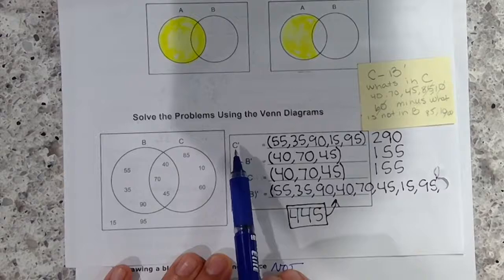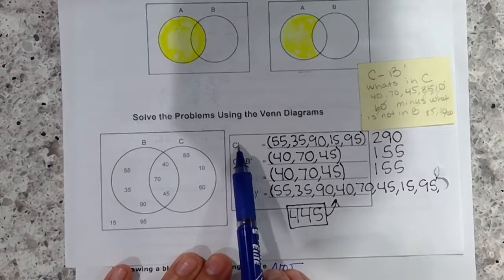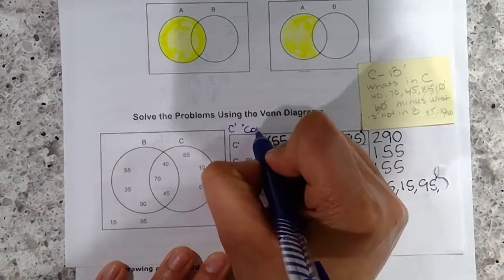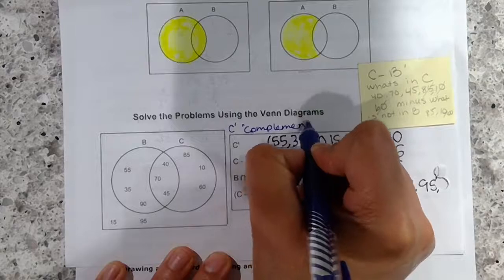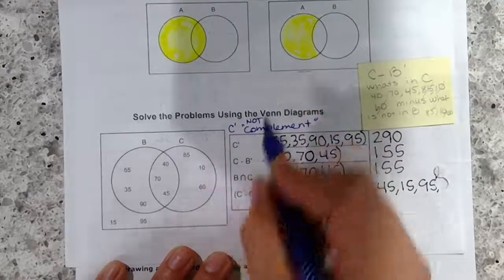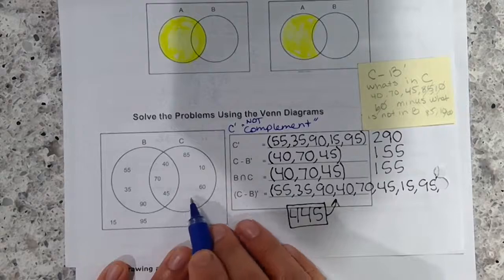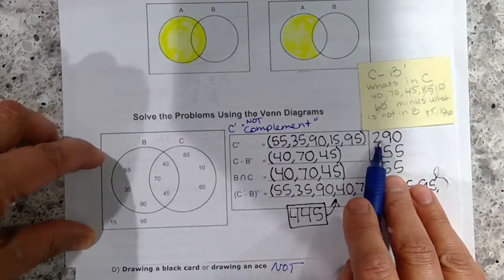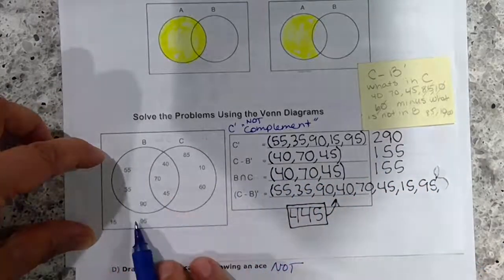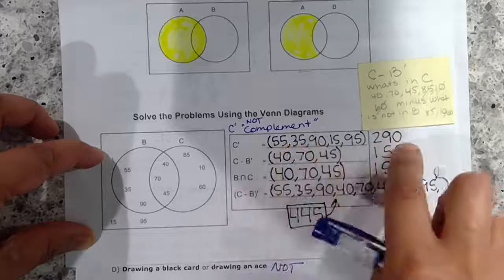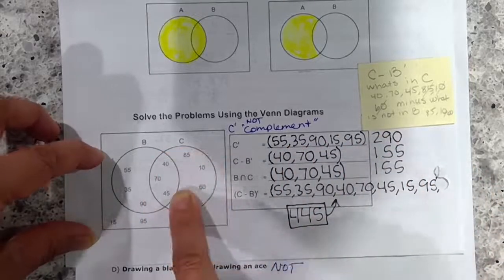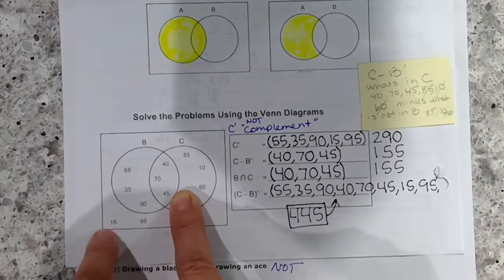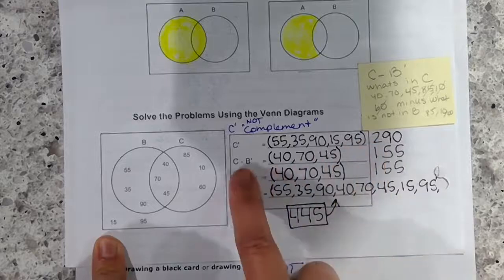So first, C complement. What does that mean? That means what is not in C. So this is C. What is not in C? And the answer is actually 290, but it's easier if you can list the numbers out so that you know how they got 290. They wanted you to add up all of those. So what's not in C would be the 55, 35, 90, but also these out here, the 95 and the 15. Okay, so that's what's not in C.